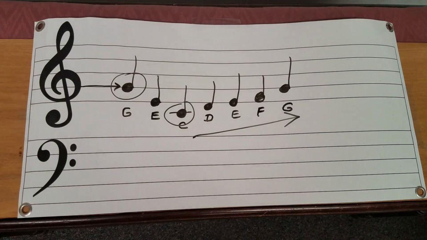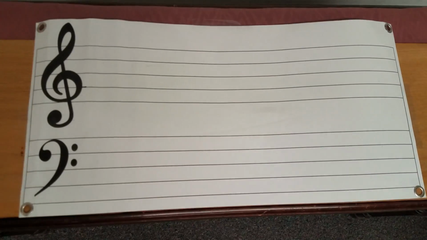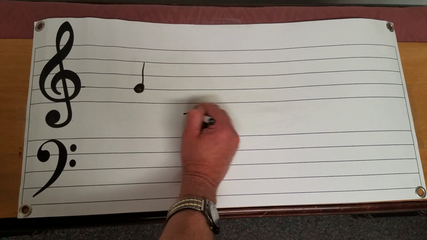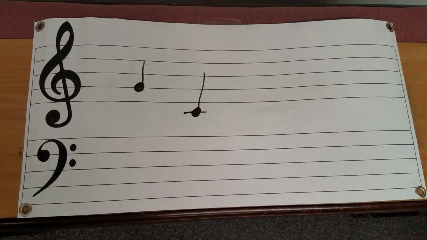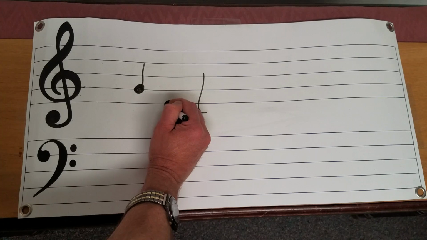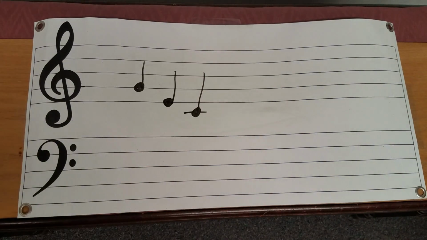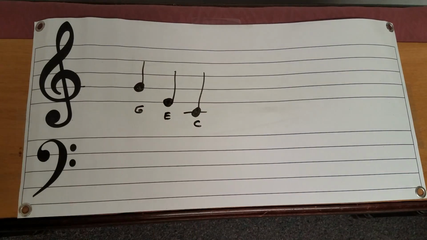But again, there's a very simple way to see all of this. Let me erase this here. And again, we're going to draw the G. We're going to draw the C. And always the divider in between. Here is the memory device I want you to really think about because it'll be what will help you to learn very quickly. There it is. There's the E in between the G and the C.